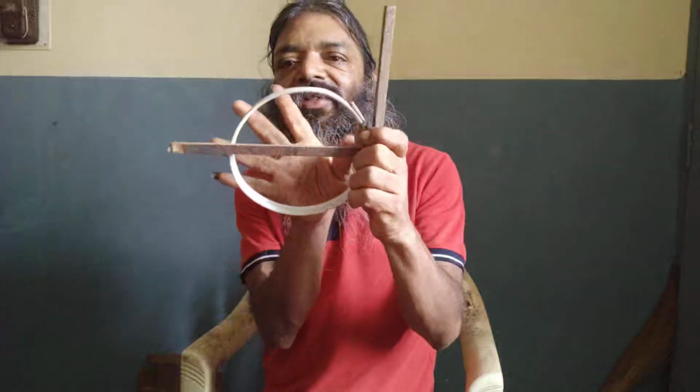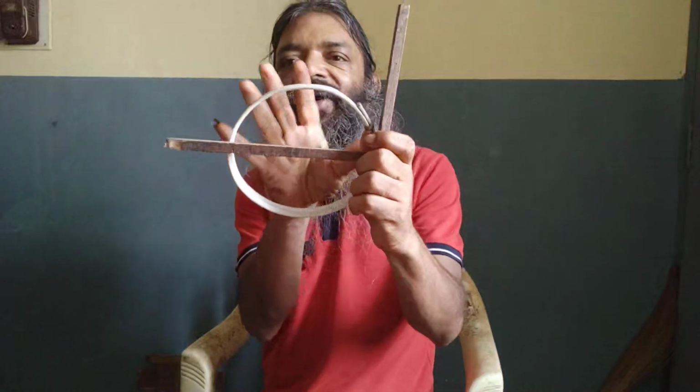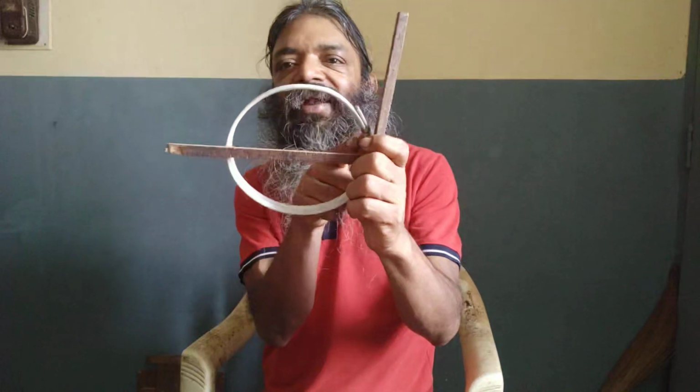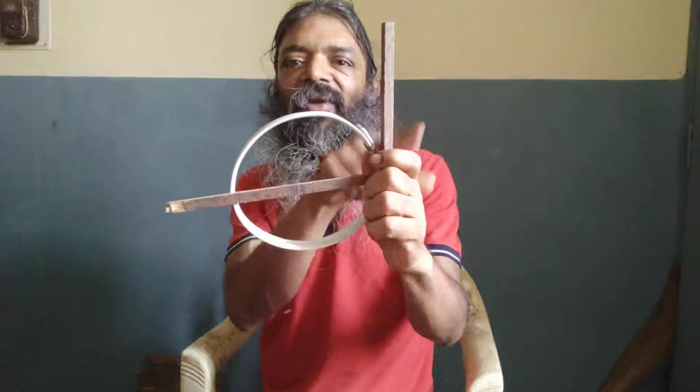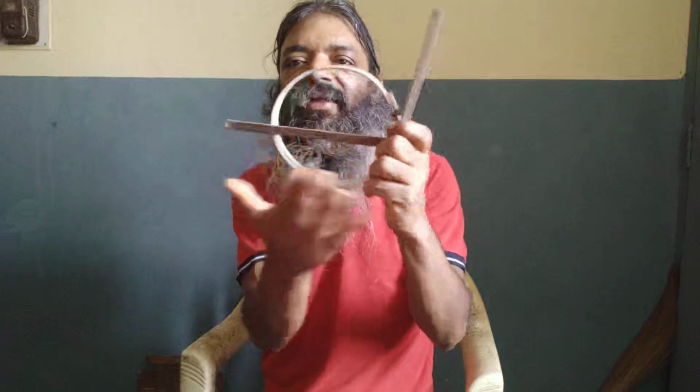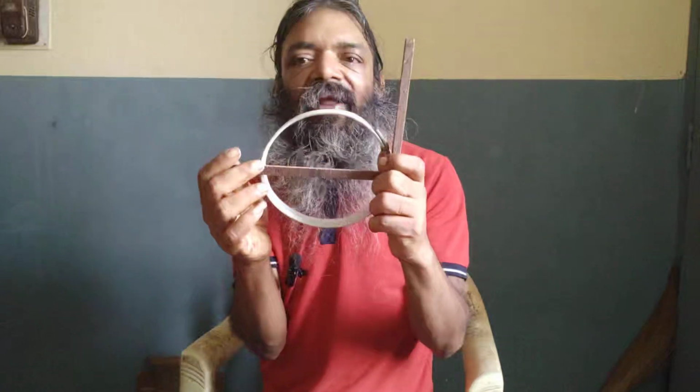When theta is 0, then the radius is full. When theta is growing, this is the radius. This is not the center. The center is here only, at the origin. Radius r equals cos theta.